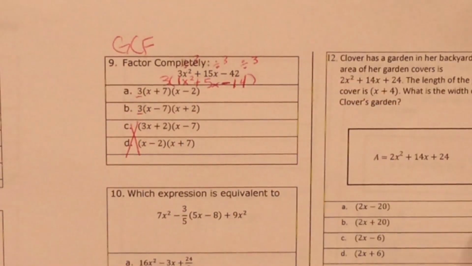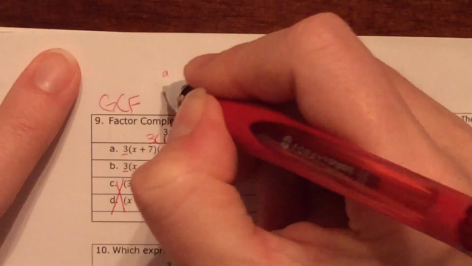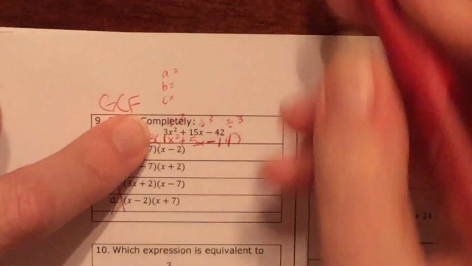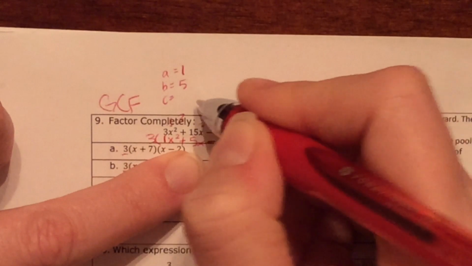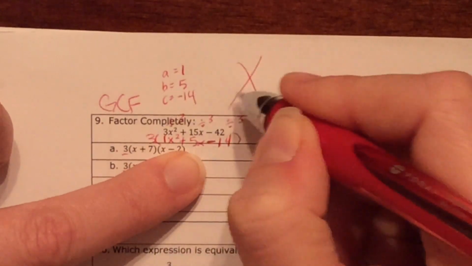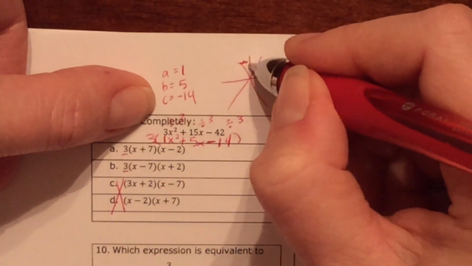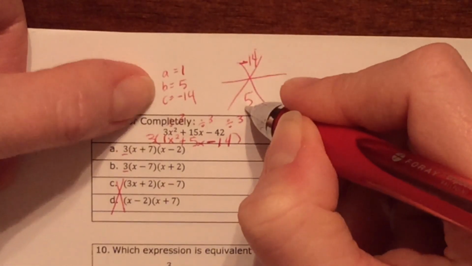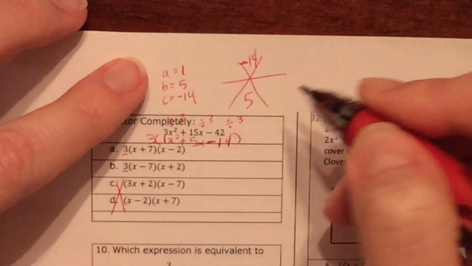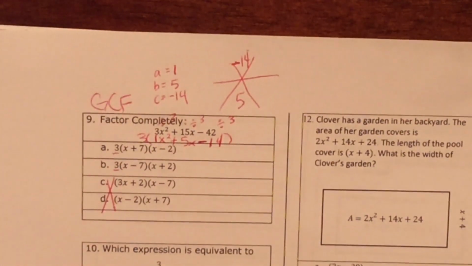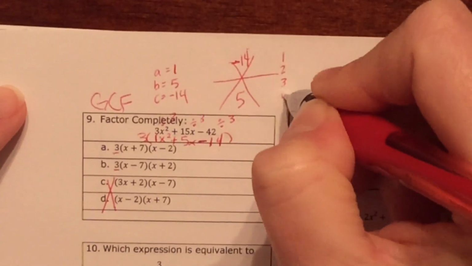So when we do our snowflake, I'm going to use the space above it to do my snowflake. My A, B, and C values are what's left over. We have a 1, we have a positive 5, and we have a negative 14. So when we do our snowflake, A times C is in the top, negative 14. B is in the bottom. And then we're going to find numbers that multiply together to give us negative 14, but that combine to give us 5. This is the step that is the most frustrating to you guys. So take your time, make your list.